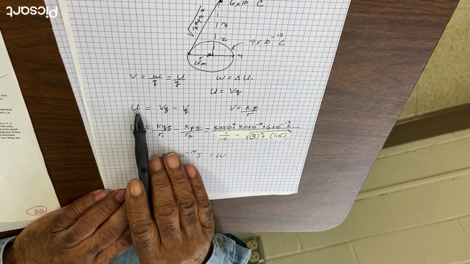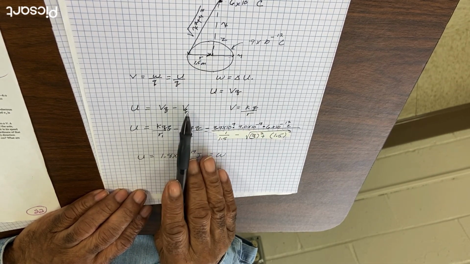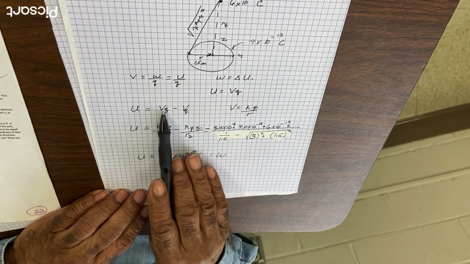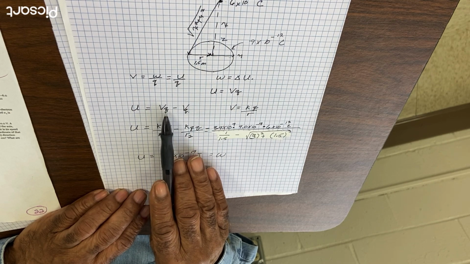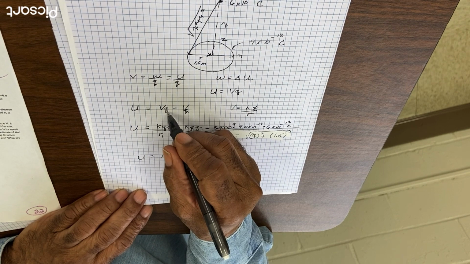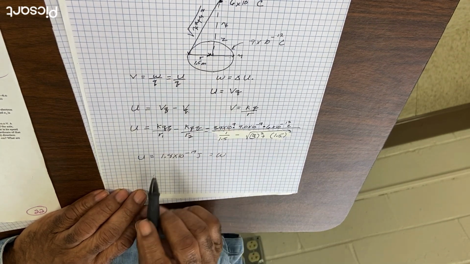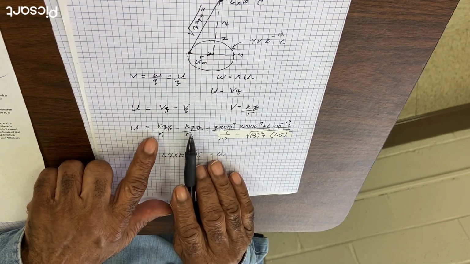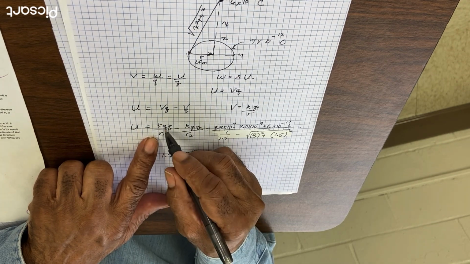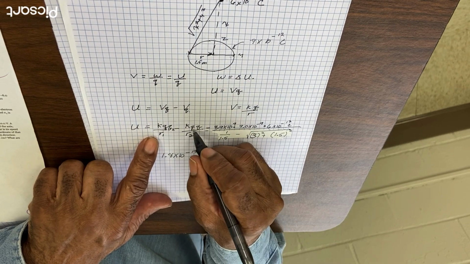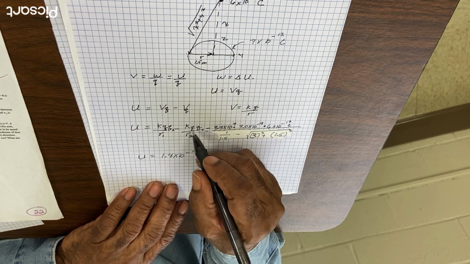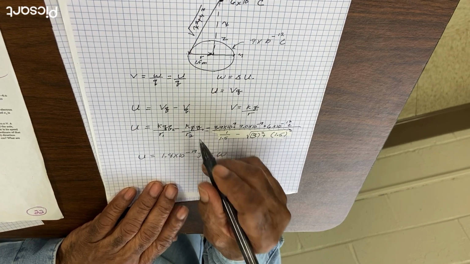So voltage, K Q over R, times Q, and this Q was the charge that we were moving. We set up the change in potential energy, Q1, Q2, where one was the charge we're moving and the other is the charge of the ring.